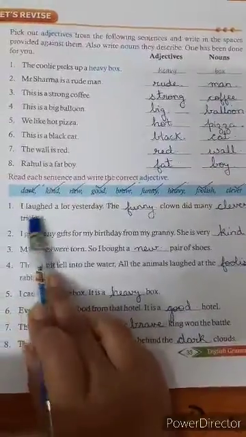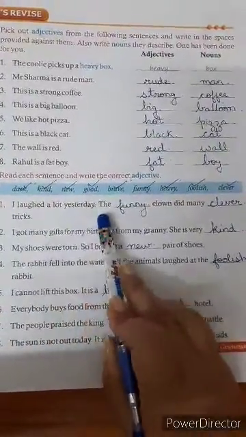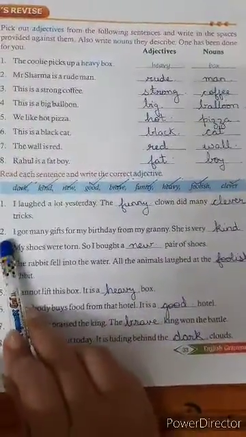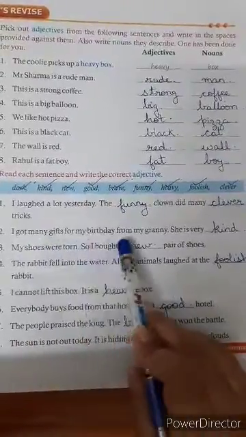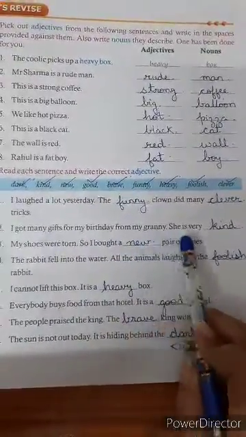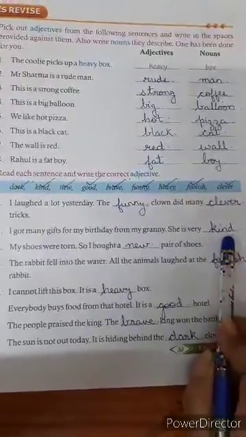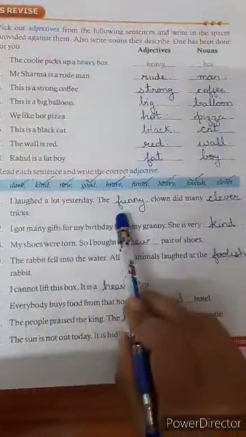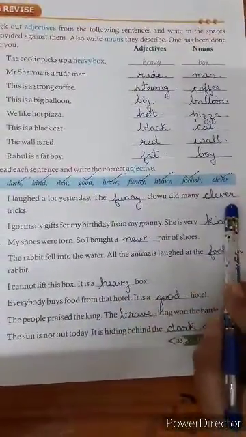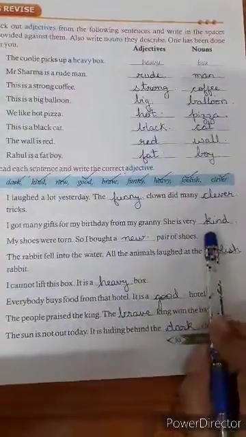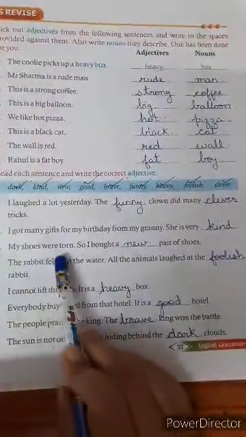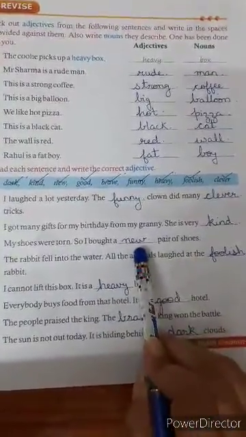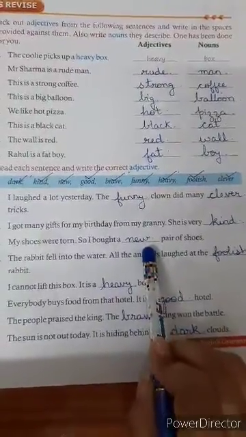Sentence number 1. I laughed a lot yesterday. The funny clown did many clever tricks. Second, I got many gifts for my birthday from my granny. She is very kind. So, what are the describing words being used here, students? The clown was funny, yet he was clever, and granny is very kind. My shoes were torn, so I bought a new pair of shoes. Which adjective have we used here, students? New.